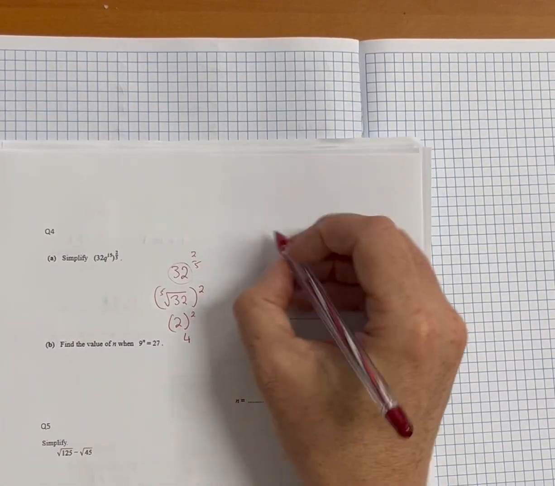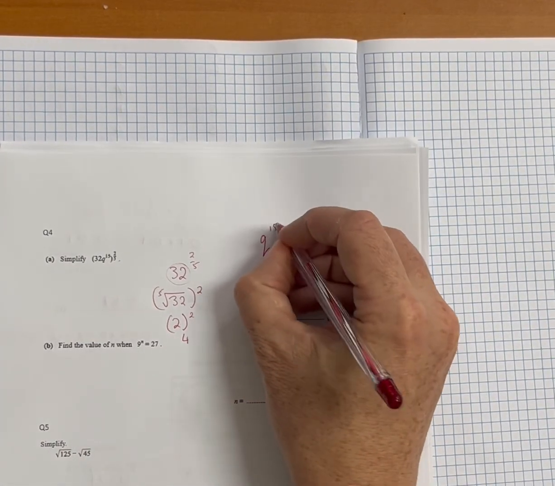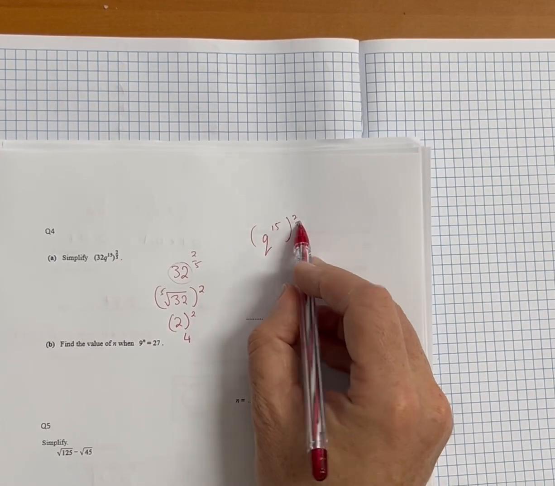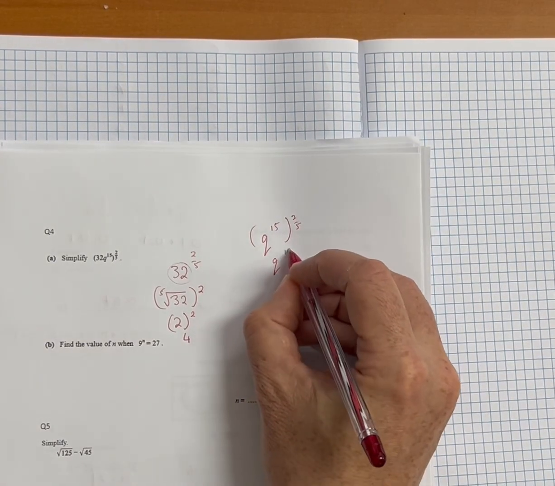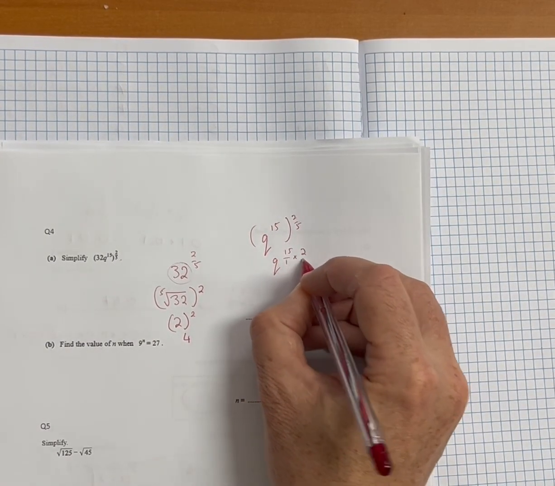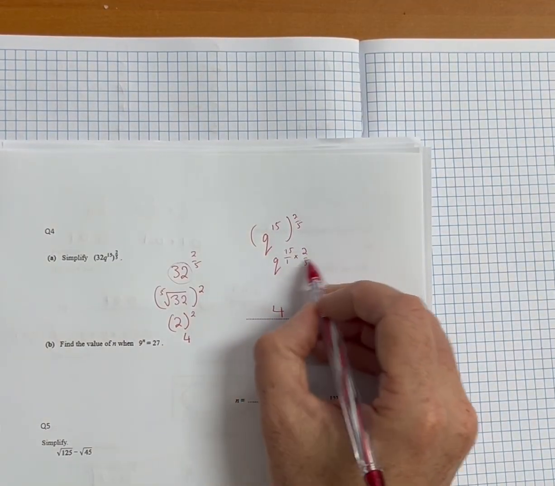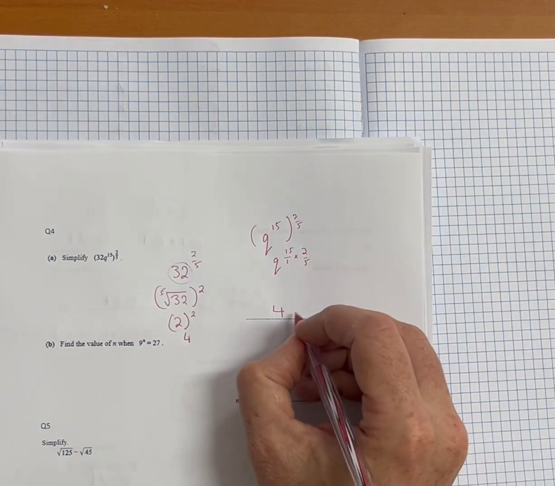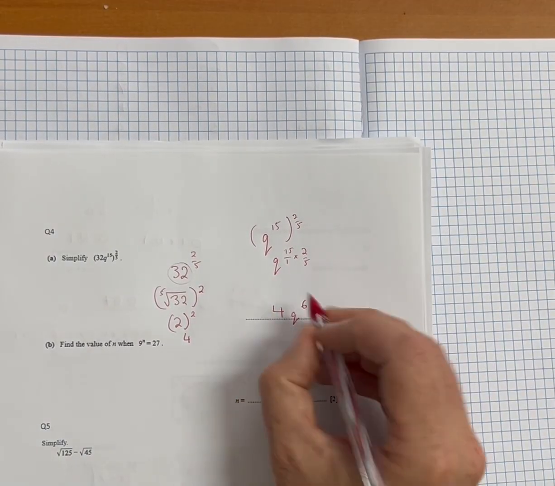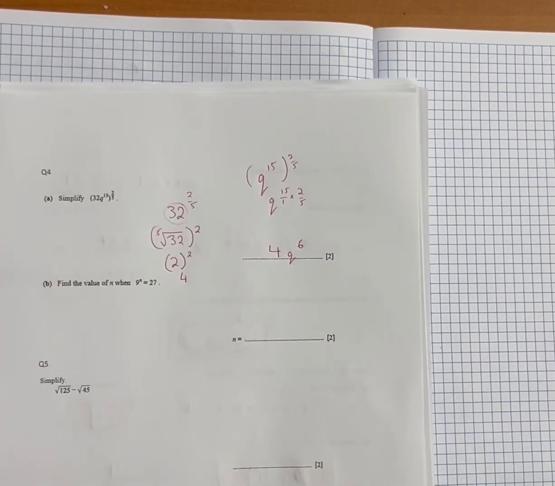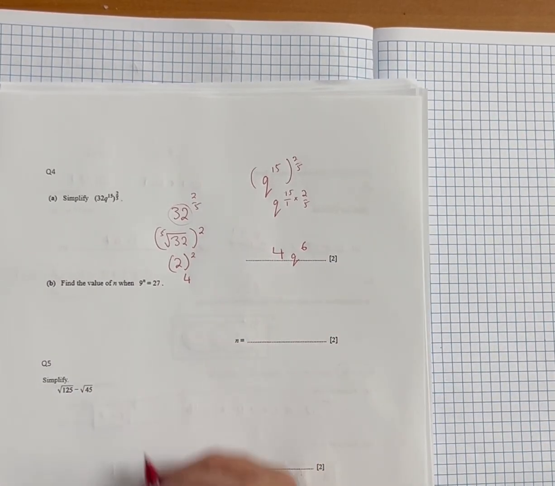Now we deal with the q. Q to the power 15, to the power of 2/5. Well, power to a power is multiply. So that's 15 over 1 if you want, multiplied by 2 over 5. So multiply these two numbers together. You can make it 30 over 5 or whatever way. You get q to the power 6. 30 divided by 5.